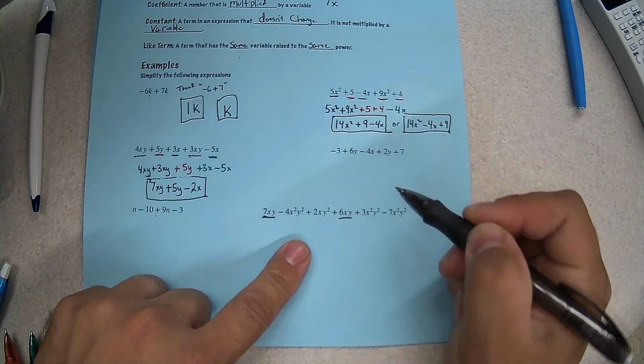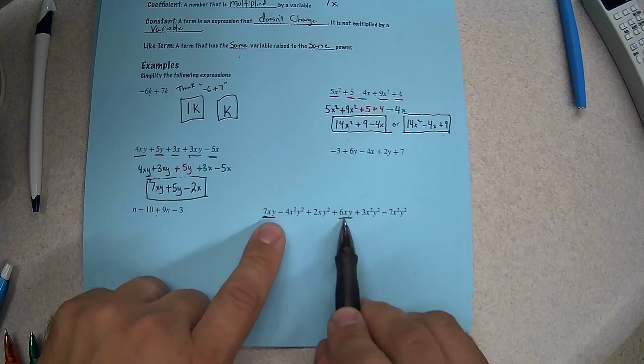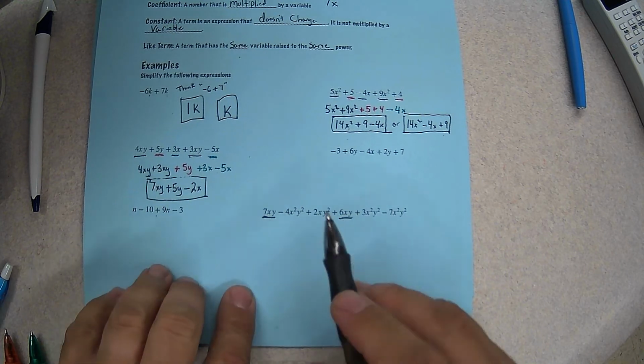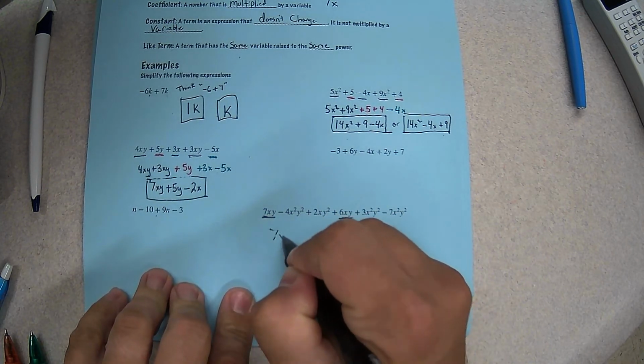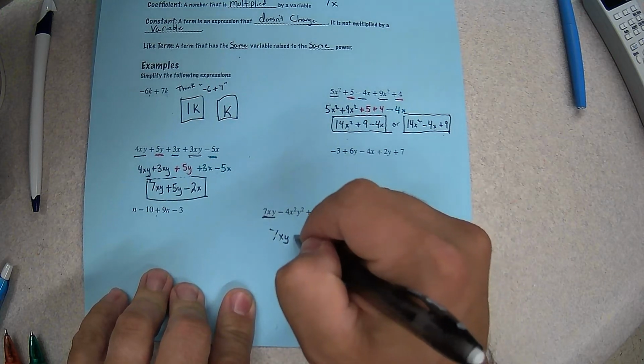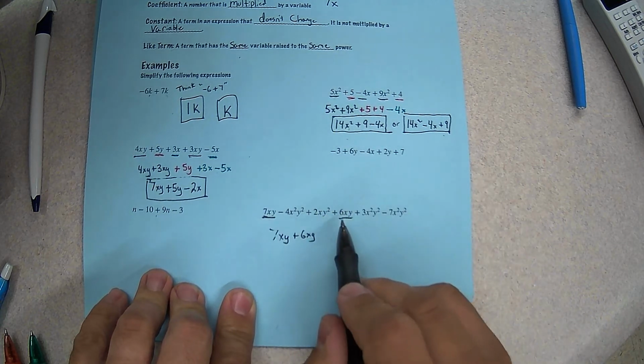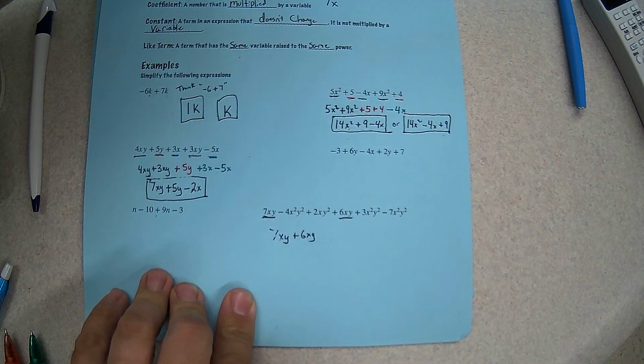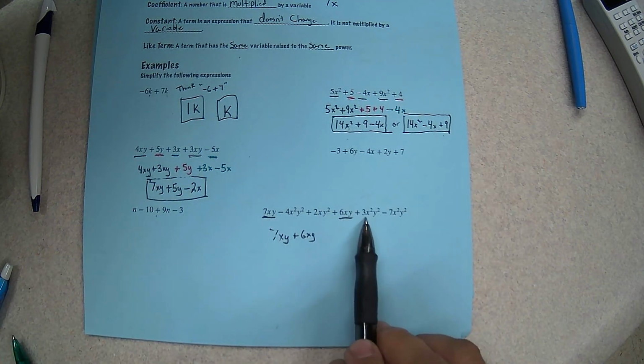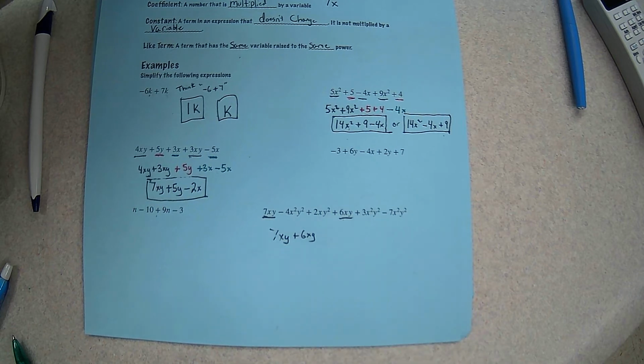Then I have this plus 6xy. Well, those look the same, so we can combine those. So I would have 7xy plus 6xy. Again, we take the sign that's in front. No, raised to a power, so that doesn't work.